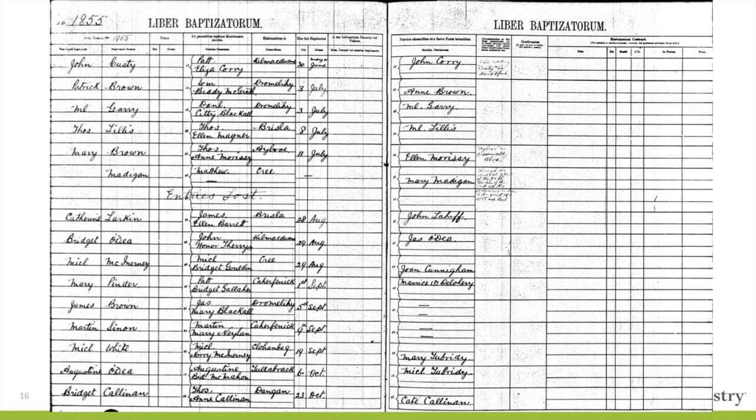So I'm just going to highlight maybe some of the interesting things I've noticed. I worked in these registers every single day, and when you're looking at pages and pages of Catholic parish registers, you begin to notice unusual things that are interesting for research. So this is a particular example from County Clare. It's a Latin baptismal register from 1855.